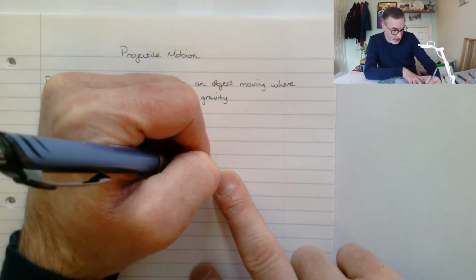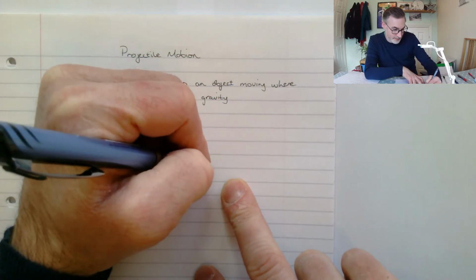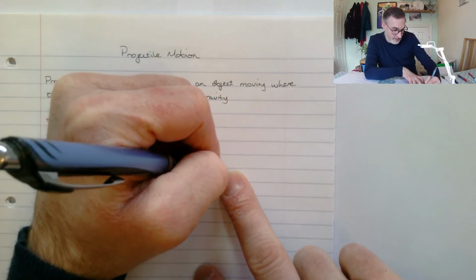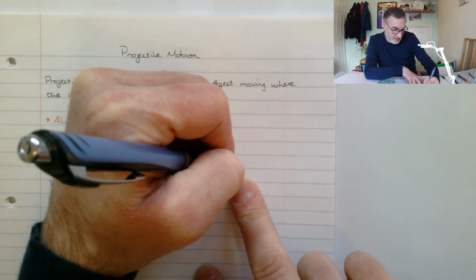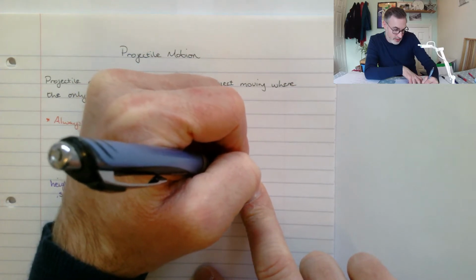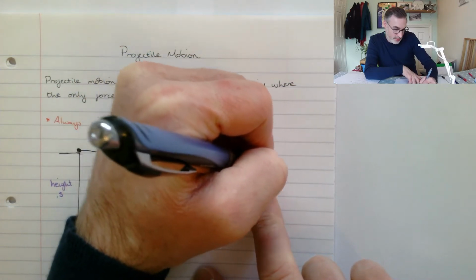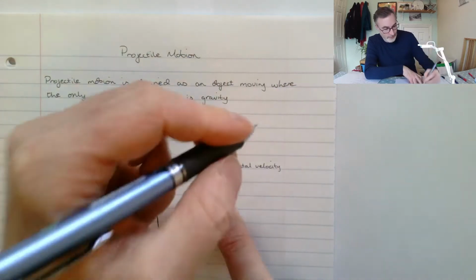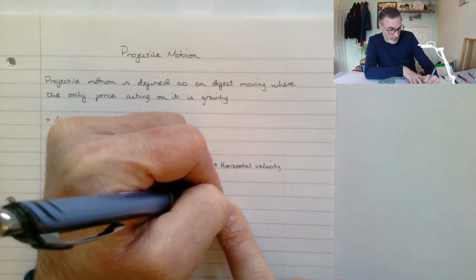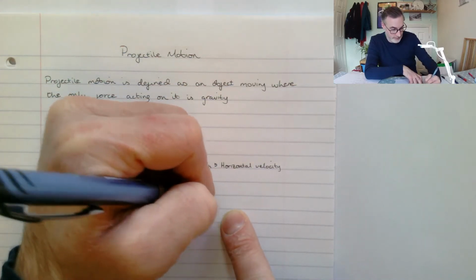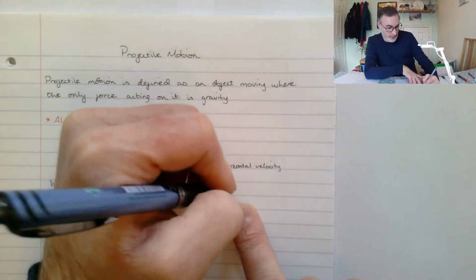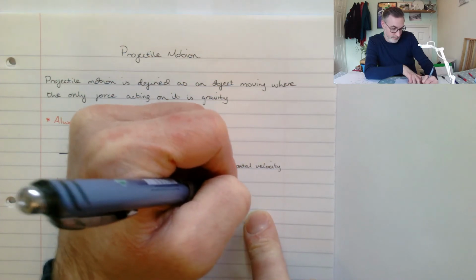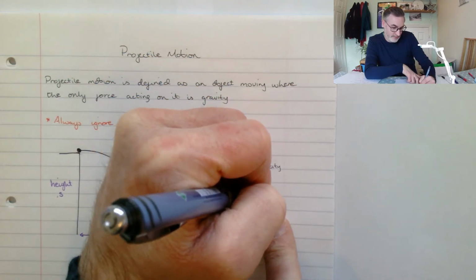So it will have, well, let's start with it. At here, it will have VH. And VH is going to be horizontal velocity. It can have UV, which is going to be initial vertical velocity.